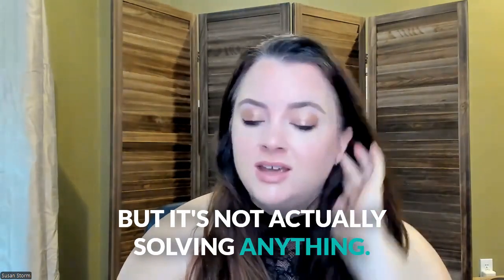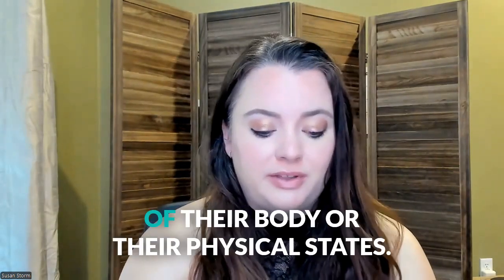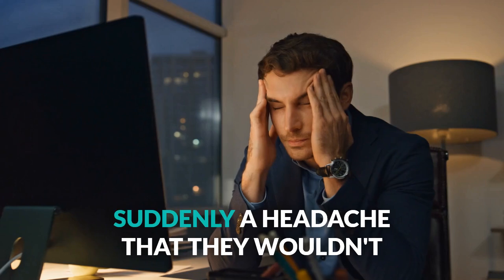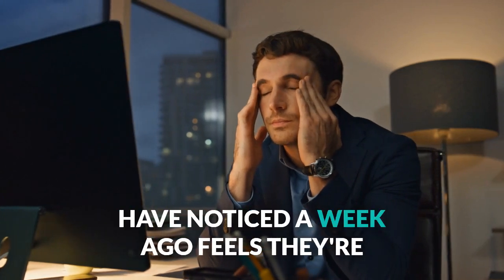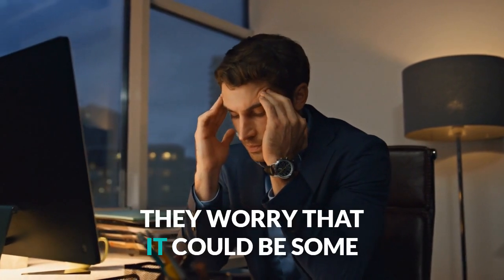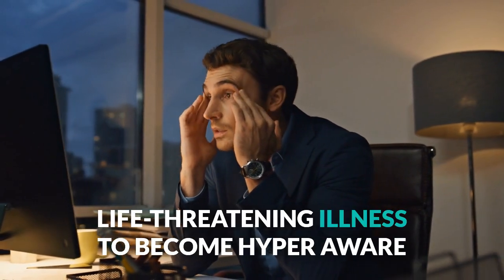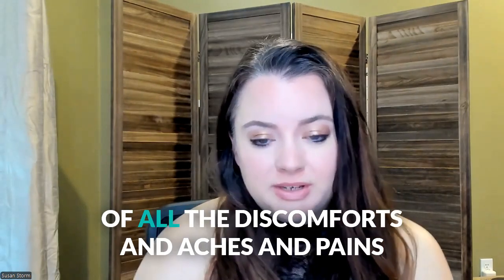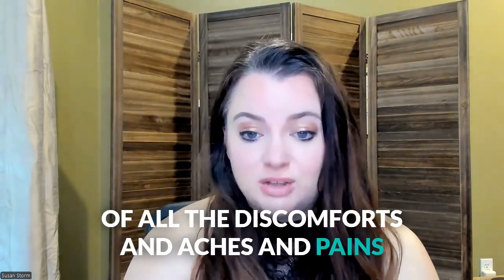They might also become hyper aware of their body or their physical states. Suddenly, a headache that they wouldn't have noticed a week ago feels like they're hemorrhaging, or they worry that it could be some life-threatening illness. They become hyper aware of all the discomforts and aches and pains in their bodies.